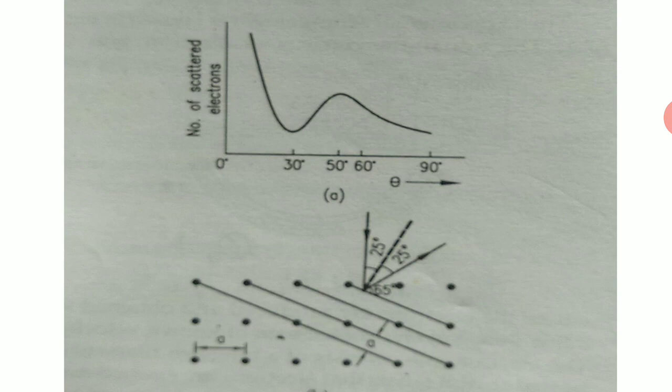The scattering direction was found to be 50 degrees for electrons accelerated to 54 volts. Under these conditions, the surface rows of atoms act like a ruling of a diffraction grating, producing the first order spectrum of 54 volt electrons at theta is 50 degrees as shown in the diagram.